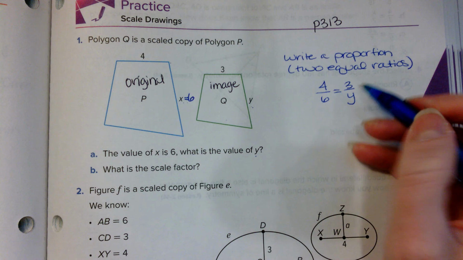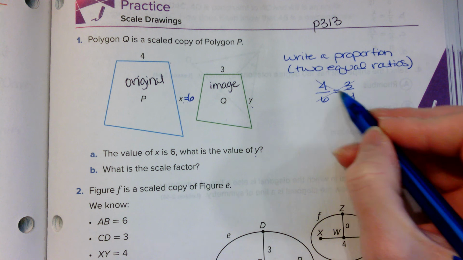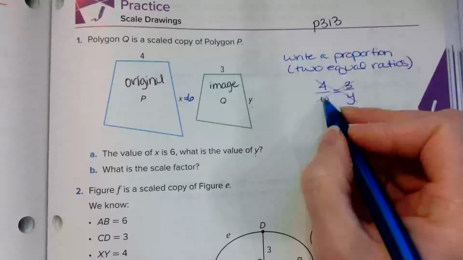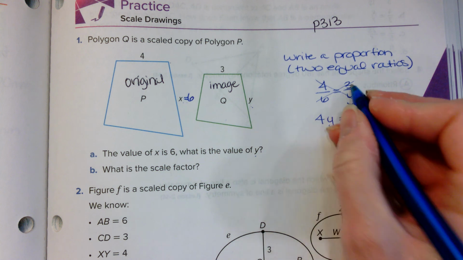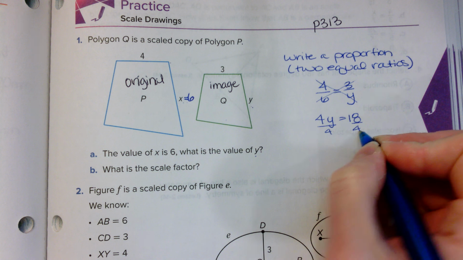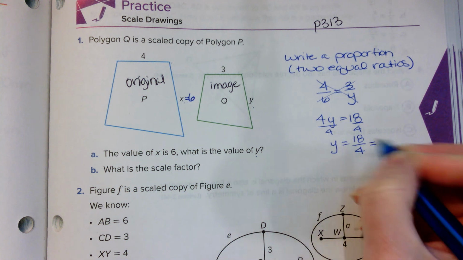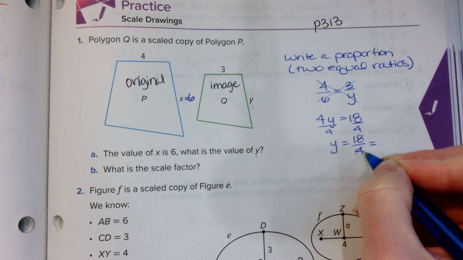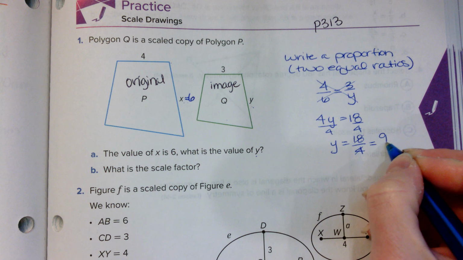Now I'm going to solve this proportion. I'm going to cross multiply, and I get 4 times y, or 4y, equals 6 times 3, which is 18. Divide both sides by 4. I'm going to leave my answer as a top-heavy fraction, but I am going to reduce both the 18 and the 4 by 2. 18 divided by 2 is 9. 4 divided by 2 is 2.